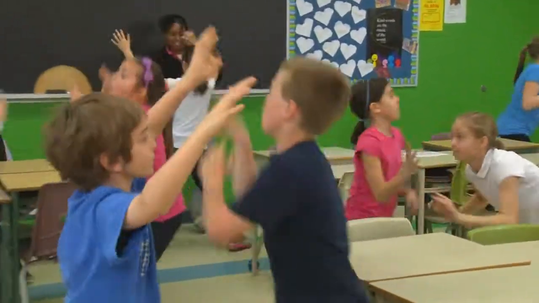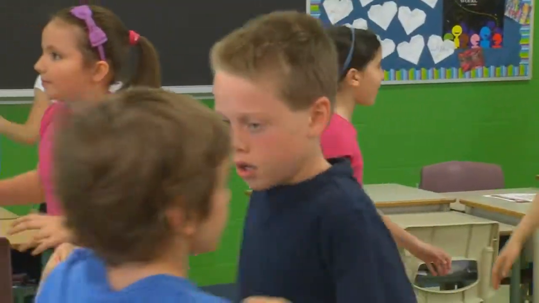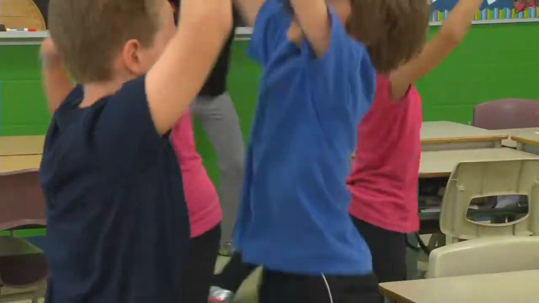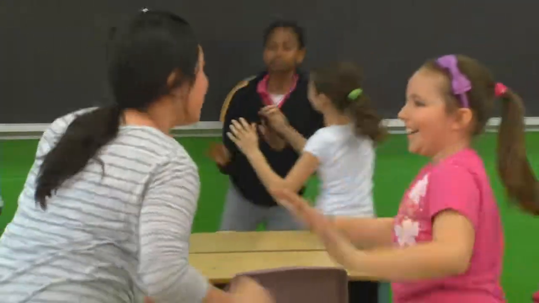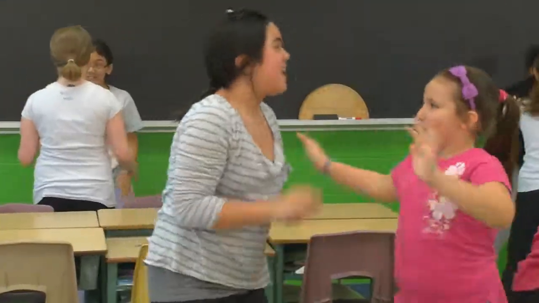Partner A mimics a variety of actions from a basketball game. Partner B pretends to cover partner A using a defensive stance and footwork. After 20 seconds, the teacher calls Defender's Ball, and the partners switch roles.